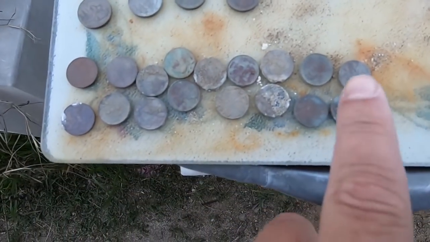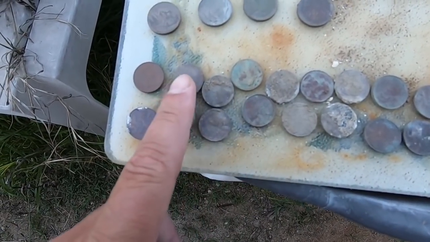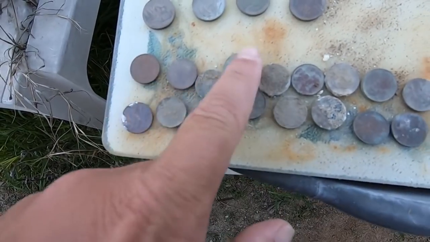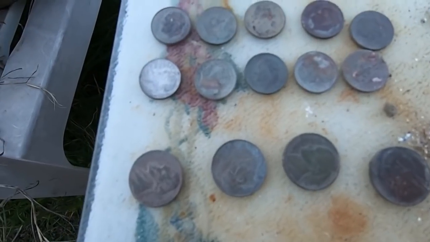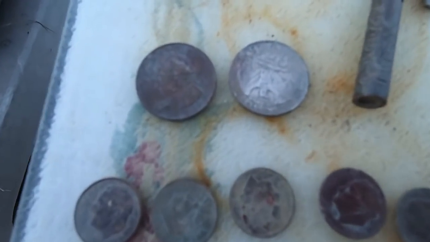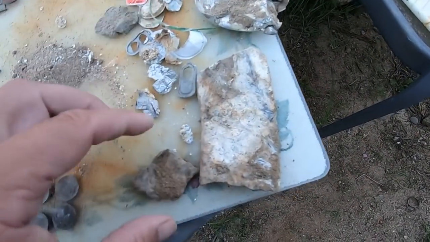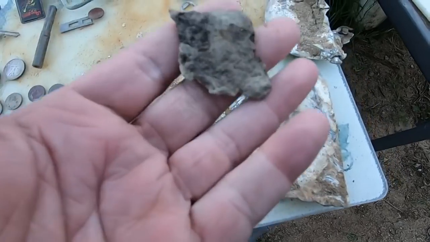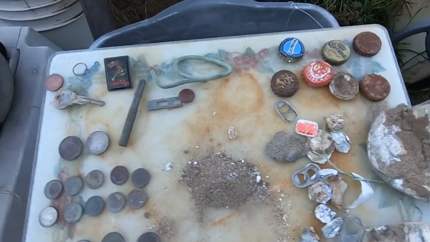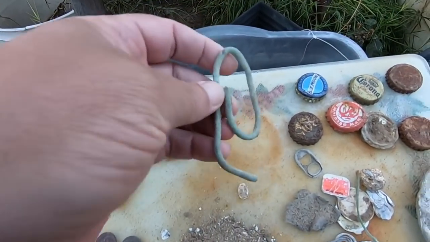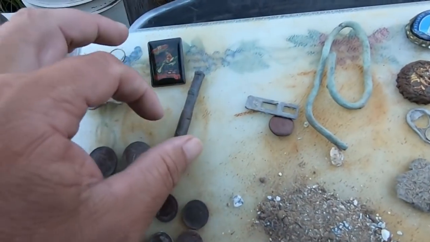I mean, look at all the pennies I got. 2, 4, 6, 8, 10, 12, 14, 16, 17 pennies, 4 nickels, 10 dimes, 2 quarters, and then this big piece of metal here, another piece of lead or something here. Yeah, that's lead. Some other trashy junk stuff. We got a little piece of a copper pipe, the button thing, another piece of trash.